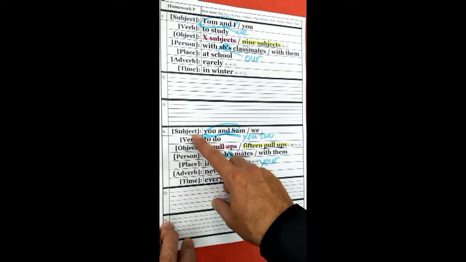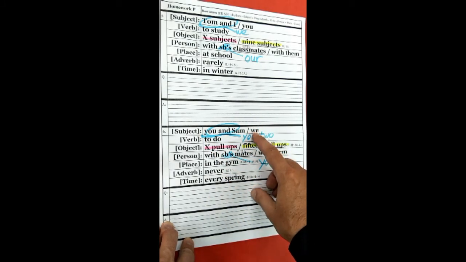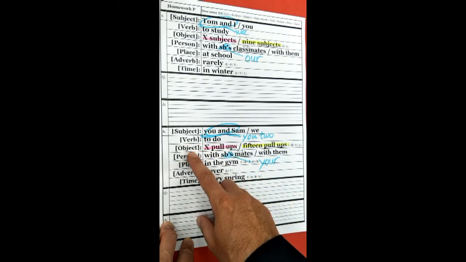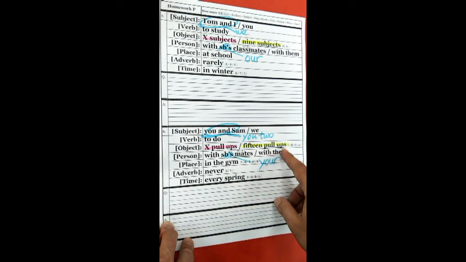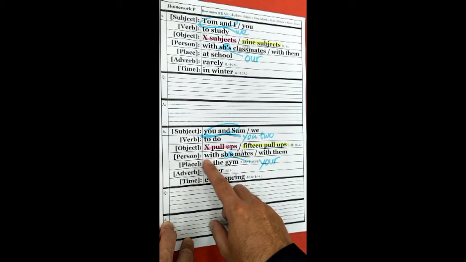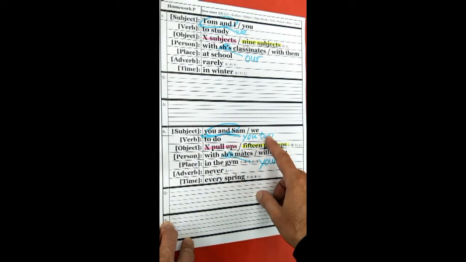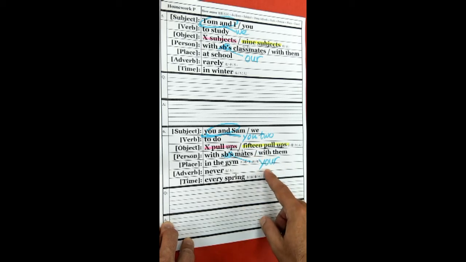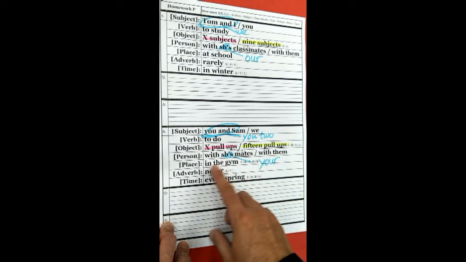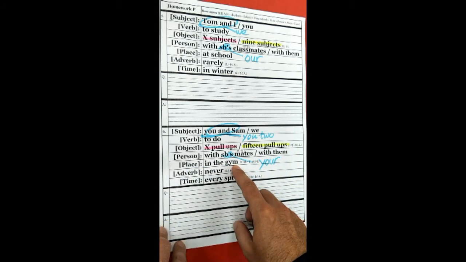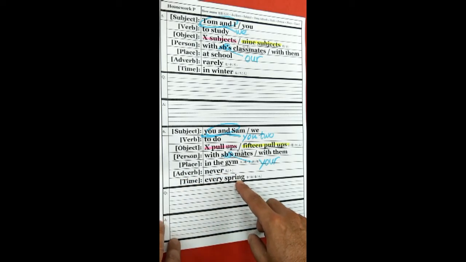Number 6, subject, you and Sam. You and Sam means you two. Answer, we. Verb, to do. Object, X pull-ups, 15 pull-ups. Person, with somebody's mates. Look at you and Sam, that means you two. The possessive is your. So with your mates. Answer, with them. Place, in the gym. Adverb, never. Time, every spring.